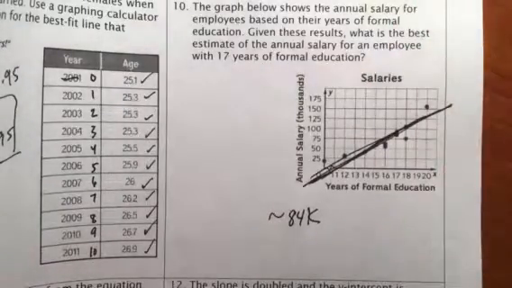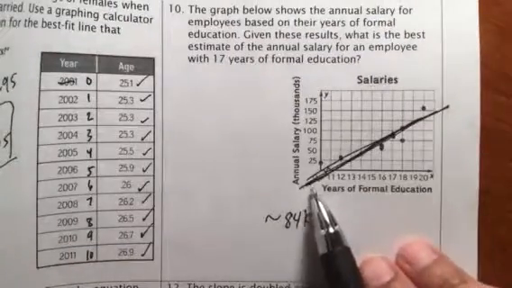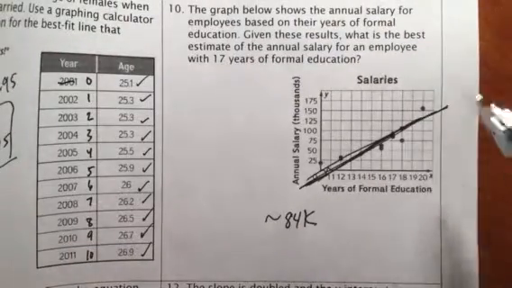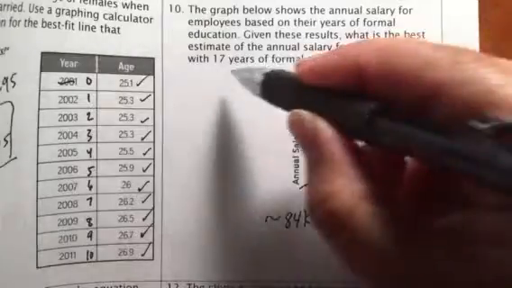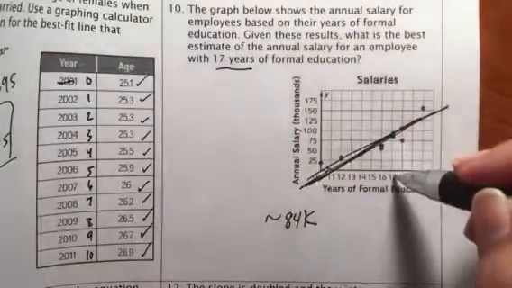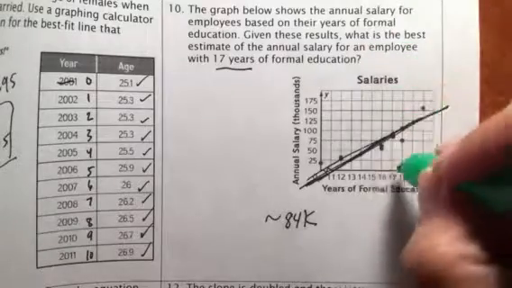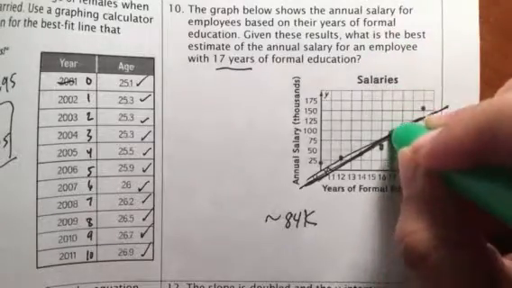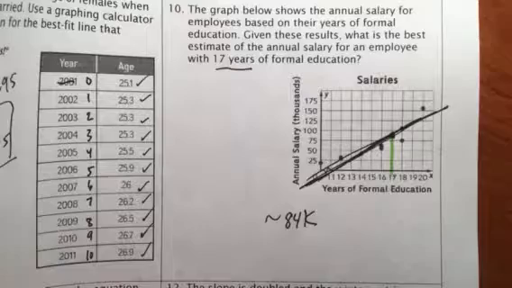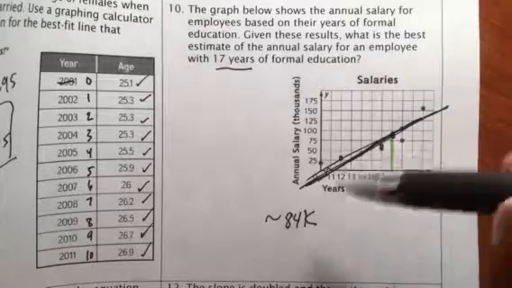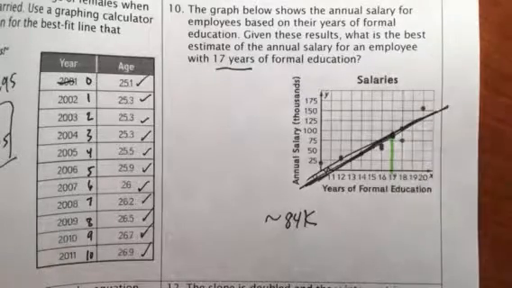It'll be clearer on the test. So again, on this one, you want to draw a good line of best fit. Since it said you wanted year 17, I went up to 17. I'll highlight this so that you can see. So this is where it met. That's roughly 84. It could be 85, somewhere in there.